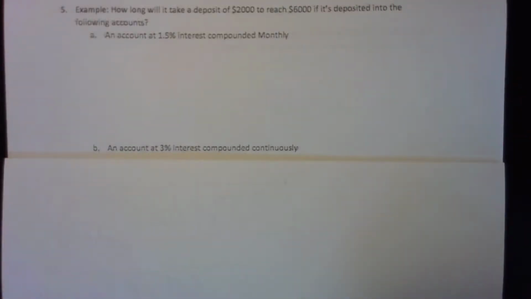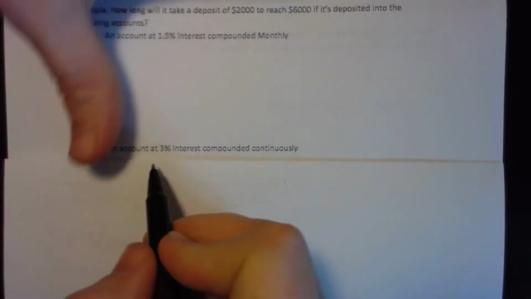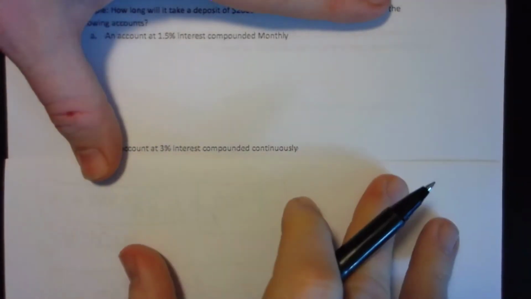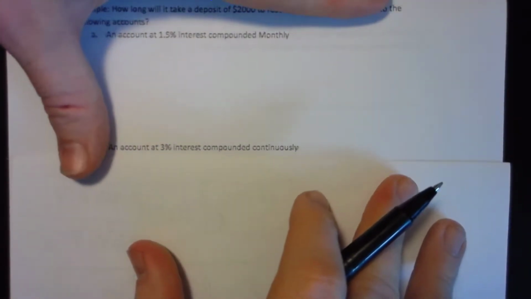In this problem, we're looking at the same exact setup from the last problem, again with $2,000, trying to get it to triple to $6,000. However, this time we're playing with a 3% interest compounded continuously. So in two ways, this account is going to be better.